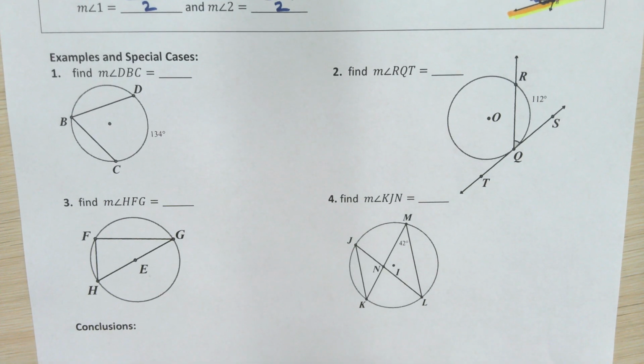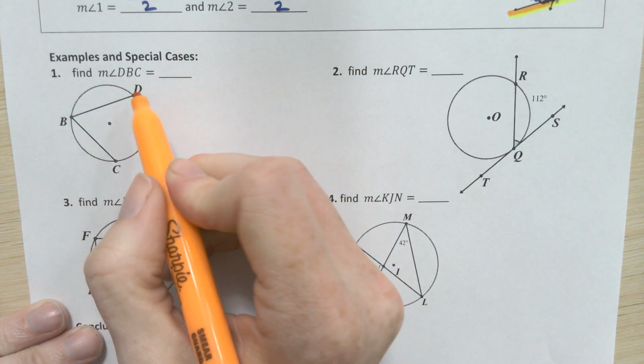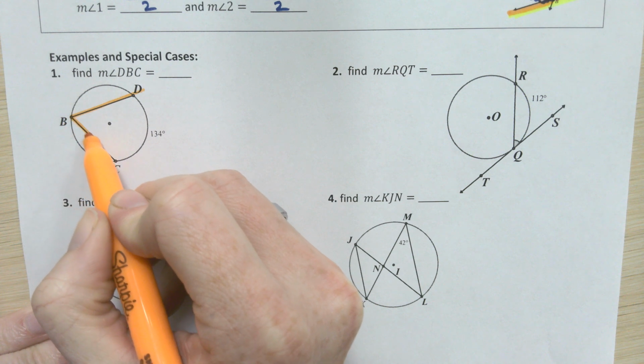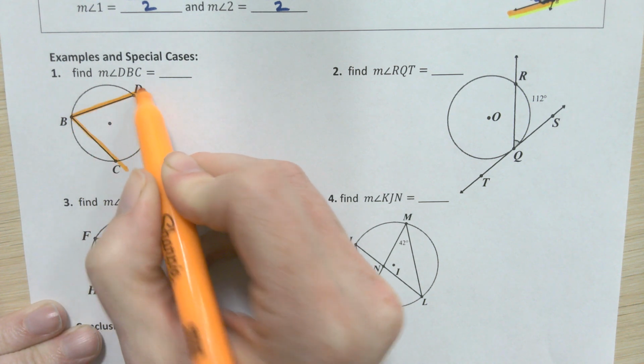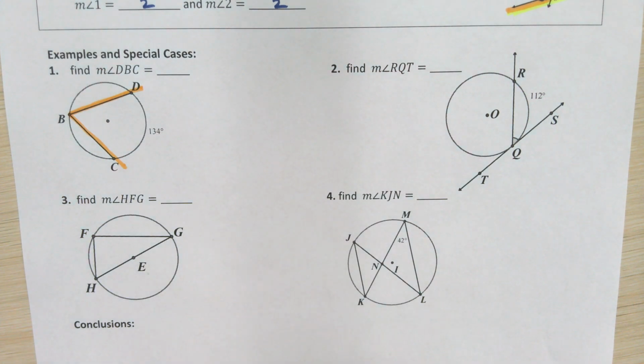All right, let's go ahead and look at some examples. Let's see what else we've got going on here. Our goal for number 1 is to find the measure of angle DBC. So I'm going to highlight that. This picture doesn't have a lot going on, but some pictures do, so it kind of helps to see what's going on here.